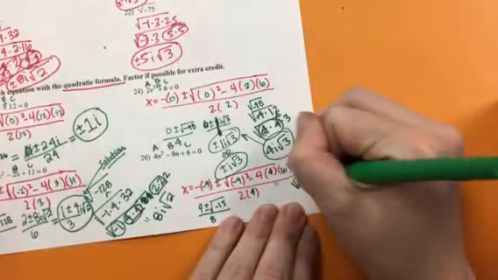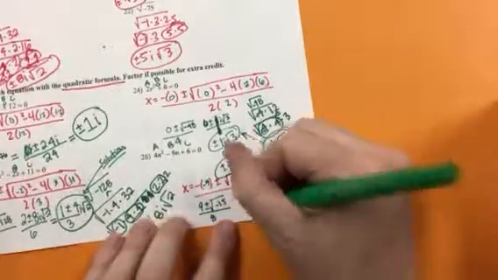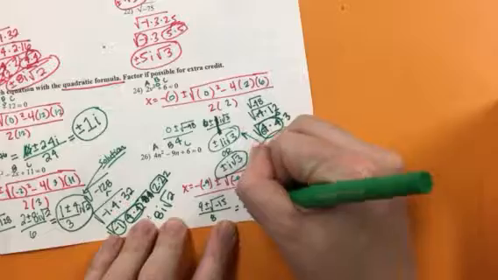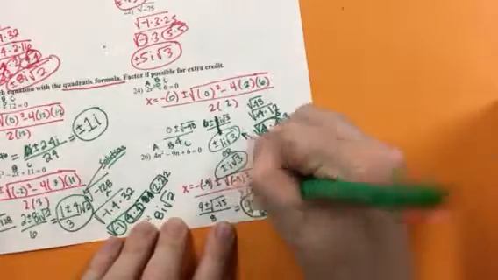Nothing can leave except for that negative 1. So I'm going to replace that on here. So I'd have 9 plus or minus i root 15 over 8. That's your solution.